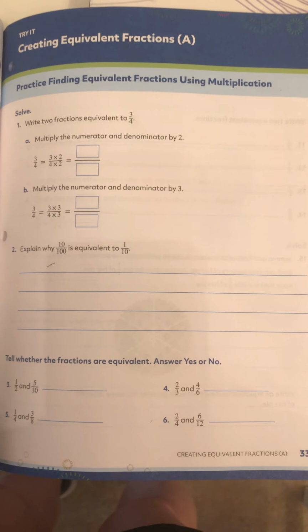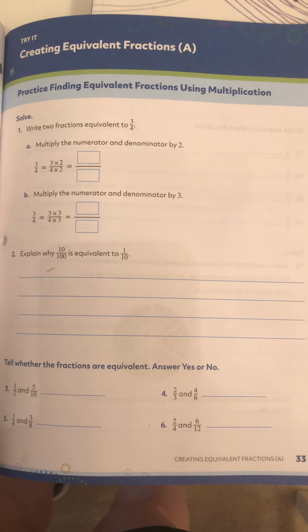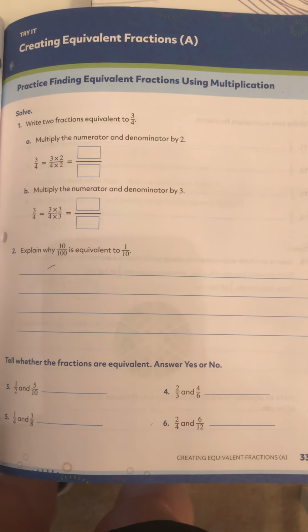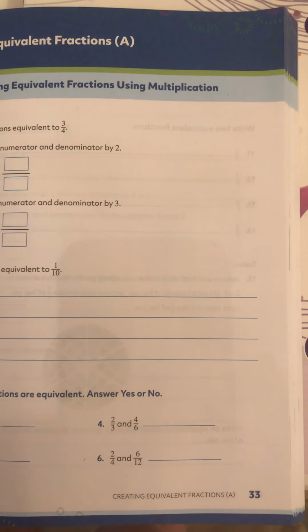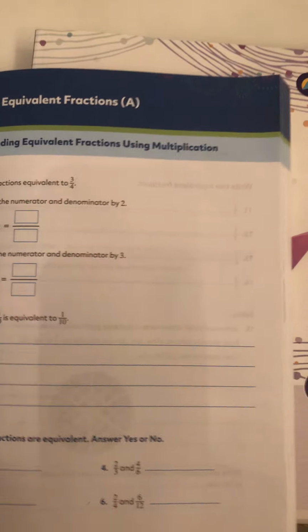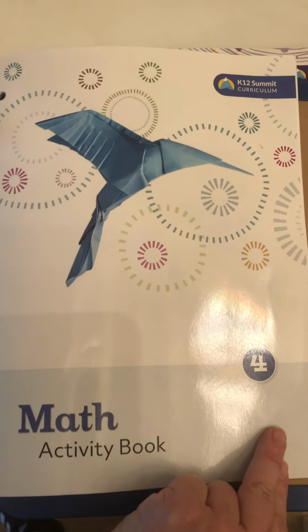Hi friends, today we are practicing finding equivalent fractions using multiplication. So this is page 33. This is going to be right out of your math activity book. And let's take a look.